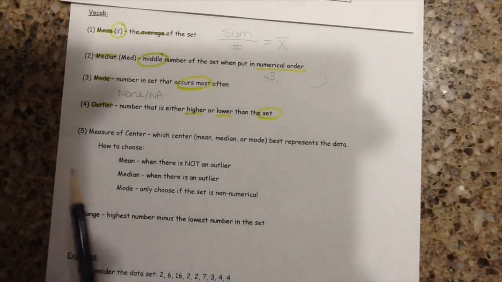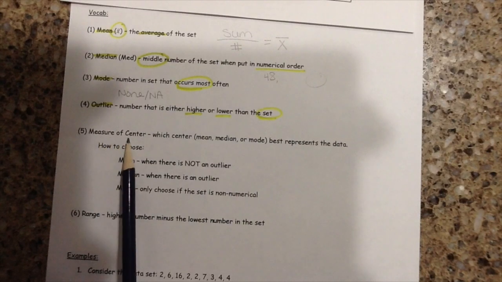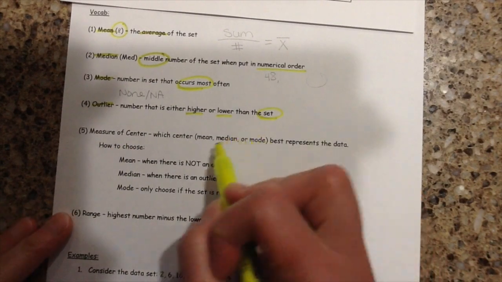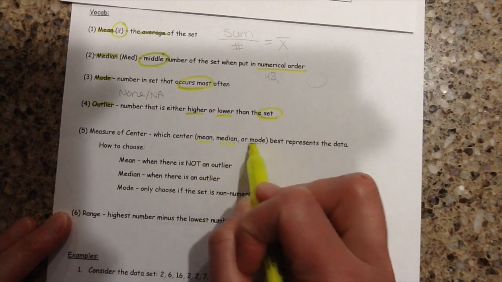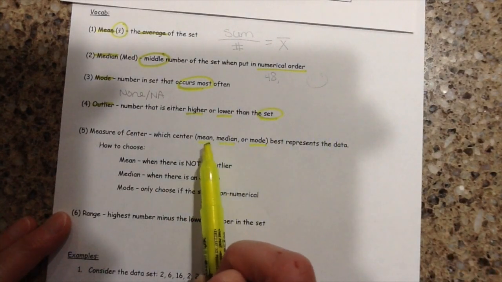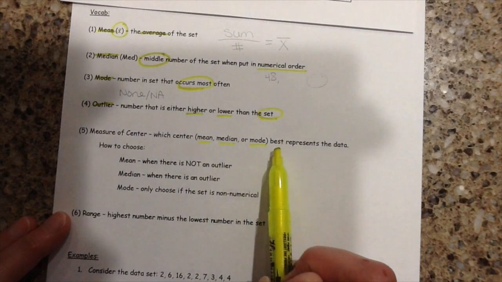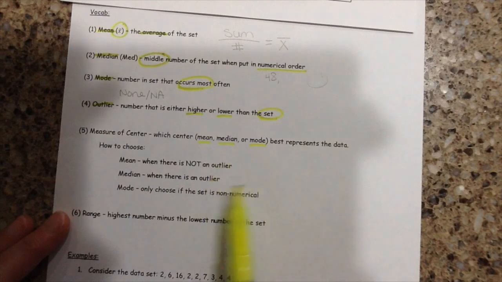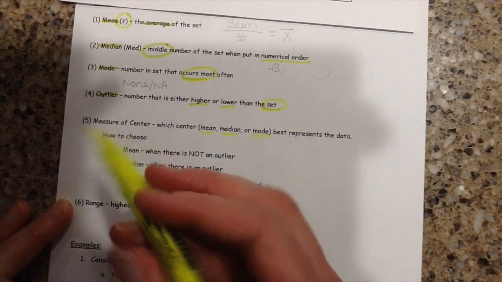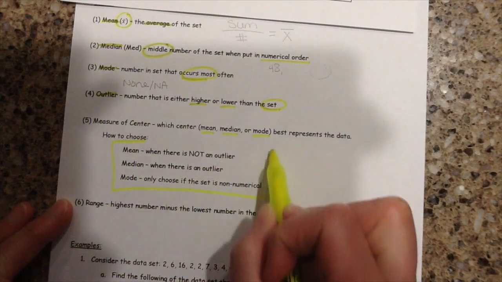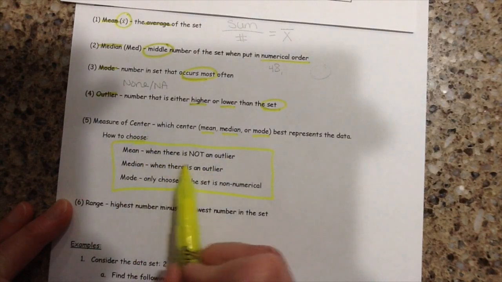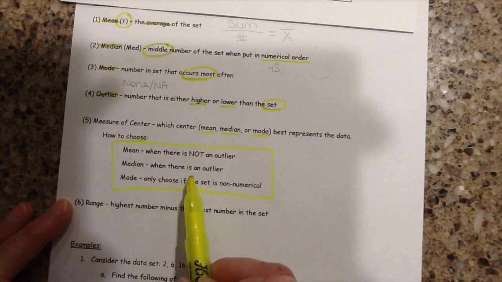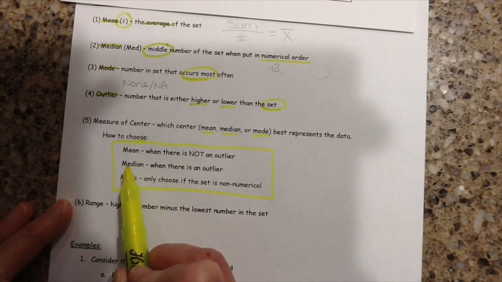Measure of center. You're going to hear them ask you for what is the measure of center. And when they ask you this question, they're looking for you to answer either mean, median, or mode. And basically they're asking you which one of these words best represents the data. Okay? And you'll hear me talk more about this as we do an example, but here's the key piece. This is how you know which one to choose. If there's not an outlier, that's when you choose the mean. If there is an outlier, you choose the median.